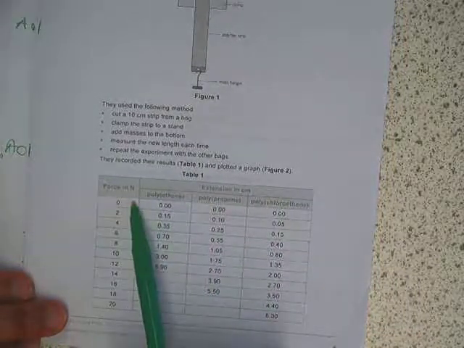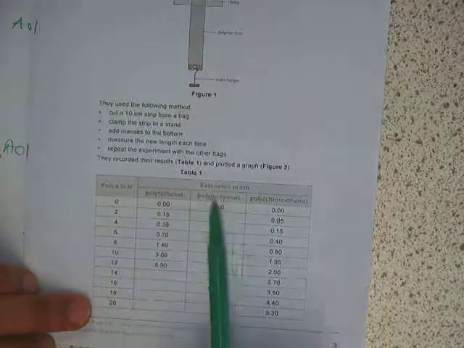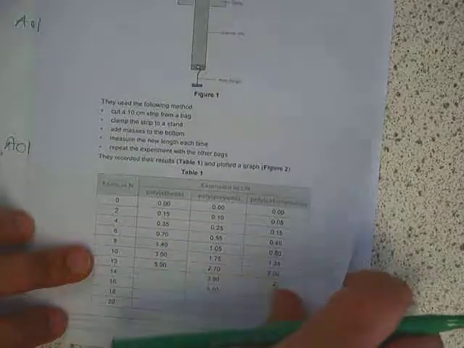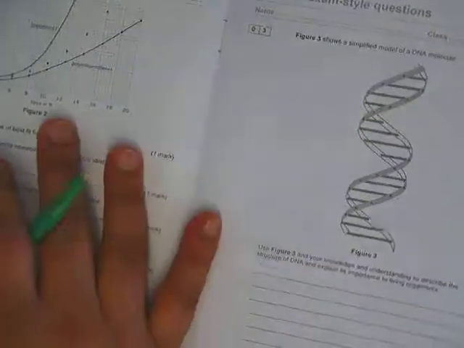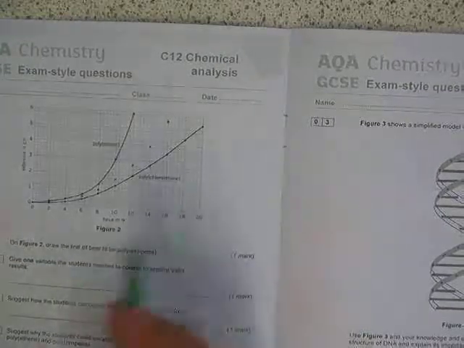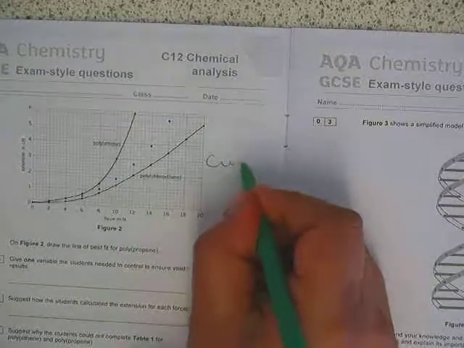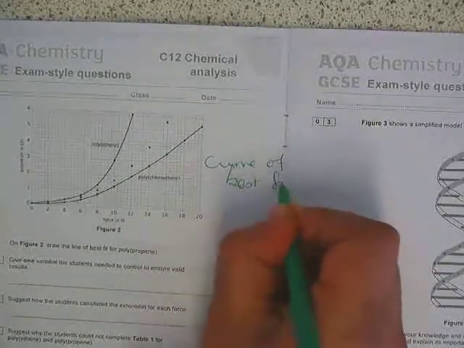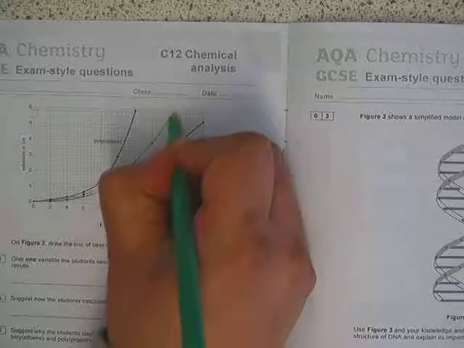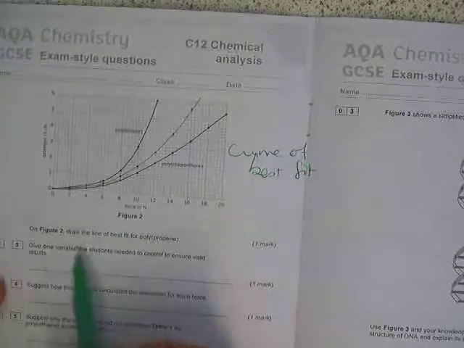And if you can see in the table, you've got the amount of force added, in newtons, and then you've got the different polymers that they did that for, and for each force, what the new length was. Okay. The first question says, draw the line of best fit for polypropylene. When they say line of best fit, if the dots are going up in a curve, then technically you're asking for a curve of best fit. But we don't call it a curve, we call it a line. So your line of best fit goes through as many dots as possible, but it's got to stay smooth. So you may get the odd one above or below the line, and that's okay.